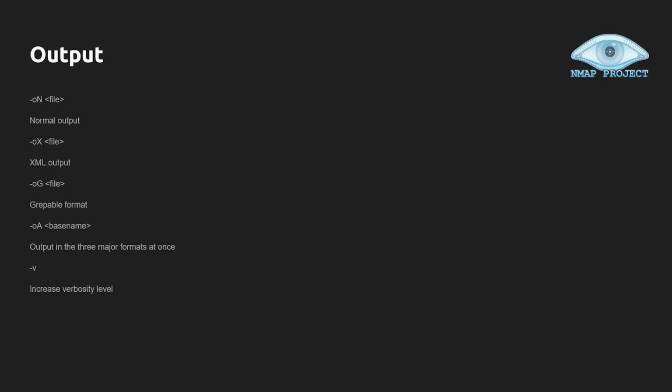If you wanted to output to XML, let's say you have a tool that might be able to parse this, you would do -oX and then the file name. And then you can use -oG to output to a greppable format. I'll be showcasing that later. And then you can output in all three of those formats by using -oA and then the base name of the file. And then finally, which is kind of an important one, is the verbosity level.